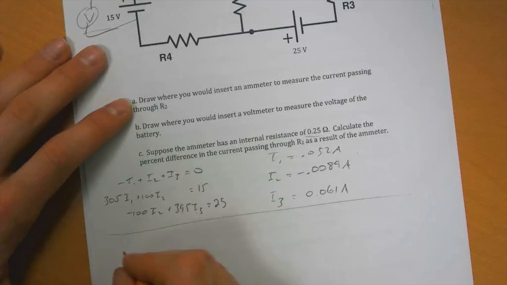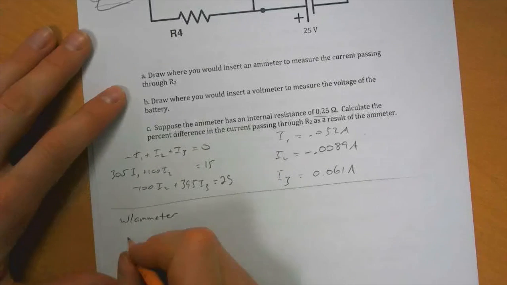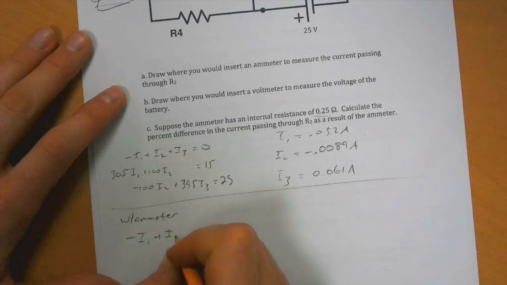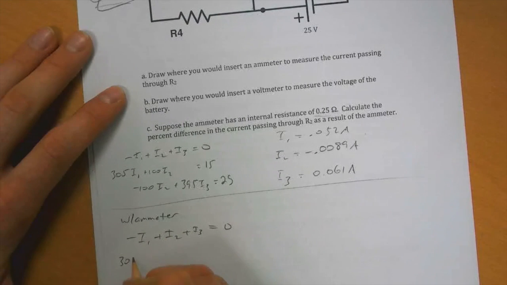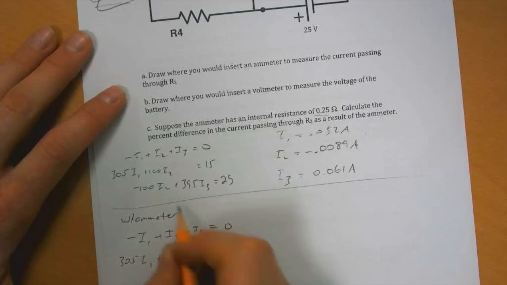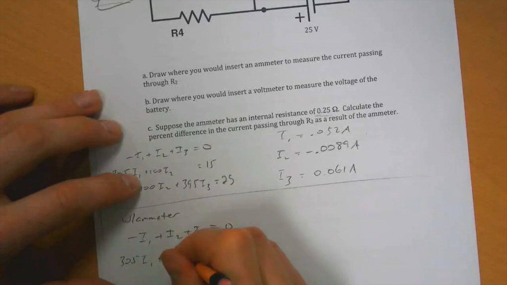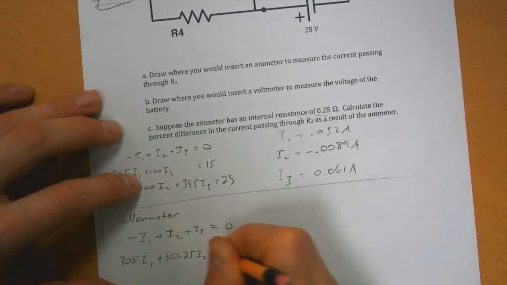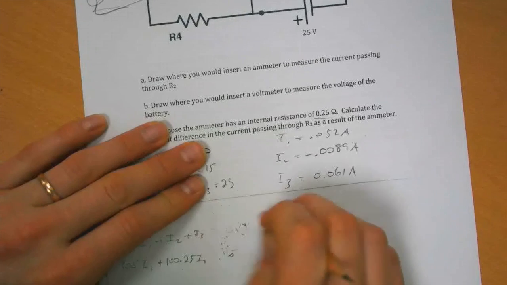With the ammeter, what changes? Well, not a whole lot. Our junction rule still holds. We've still got 305 I1, but now instead of having a resistance of 100, it's as though the resistance is now 100.25.